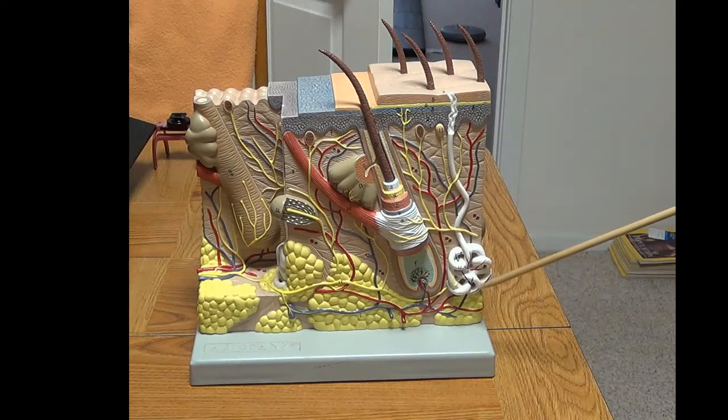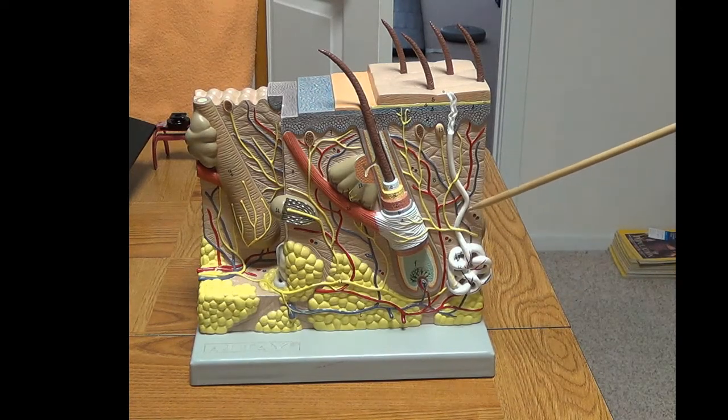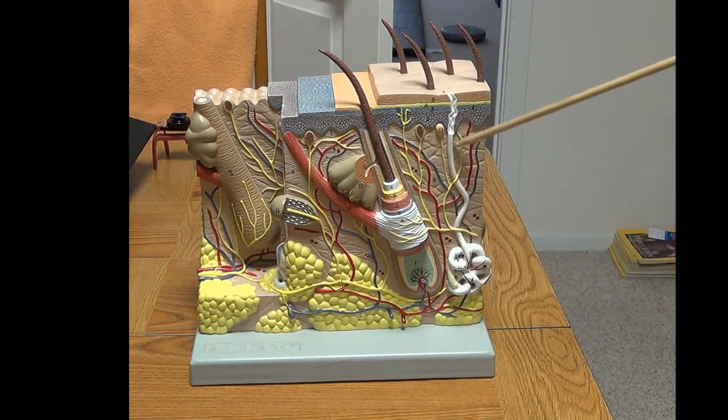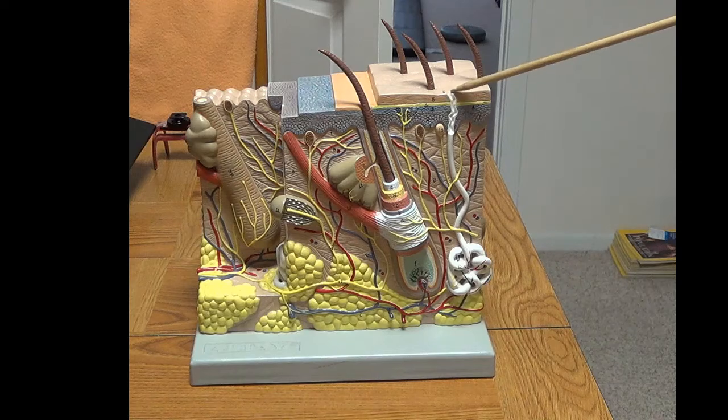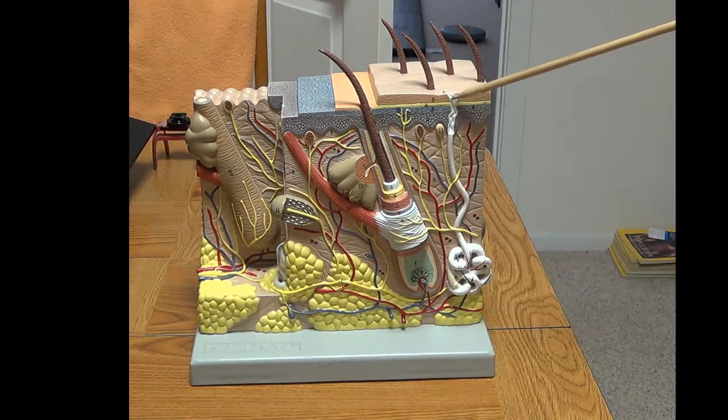This is another gland of the skin. This is called the eccrine sweat gland. Eccrine sweat gland produces water-like secretion, sweat, and that sweat gets out through this tube-like structure. This is called the sweat duct, and the opening here in the skin surface is called the sweat pore.